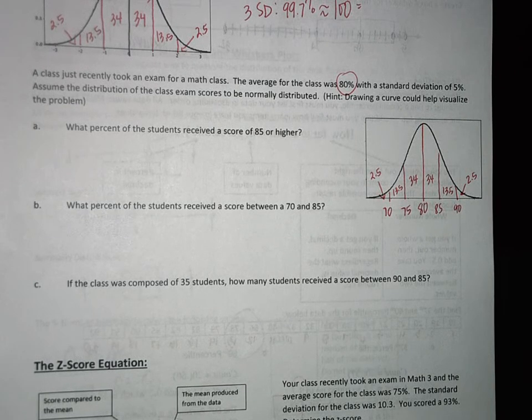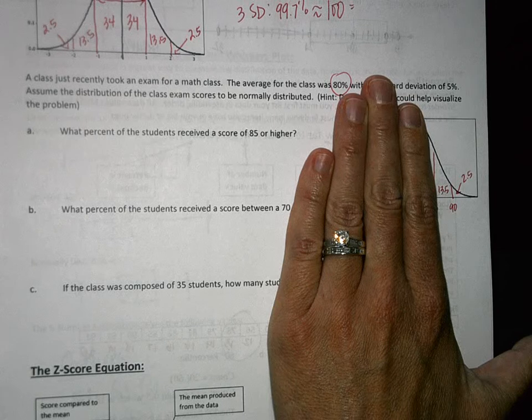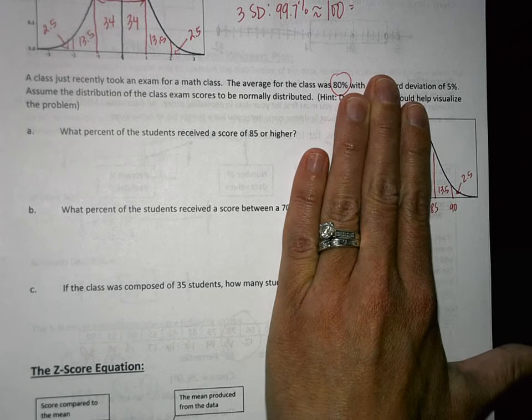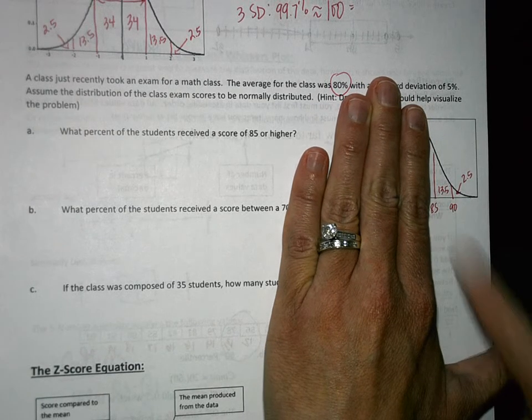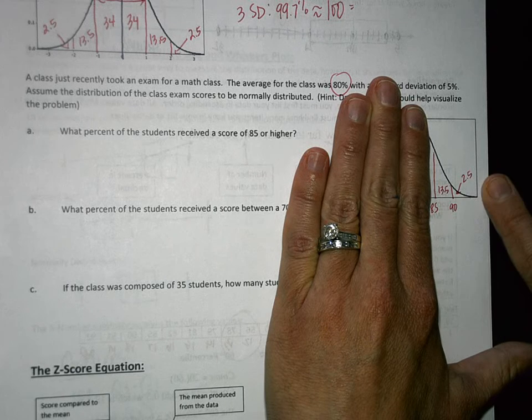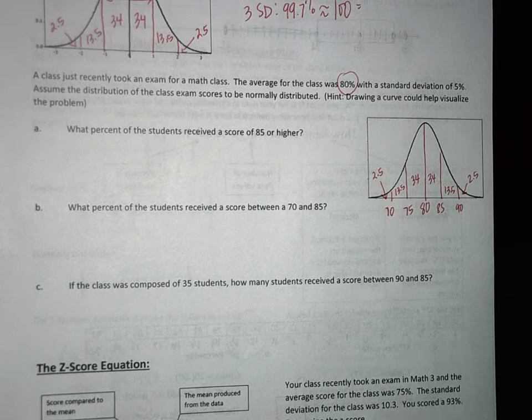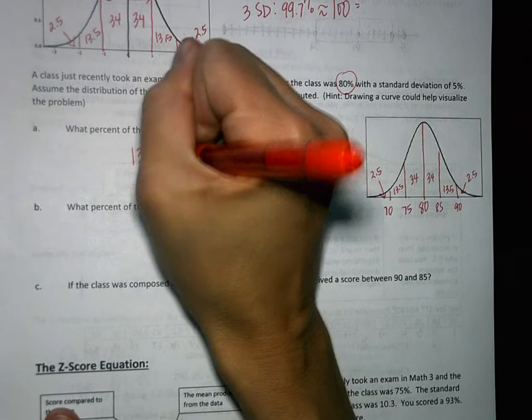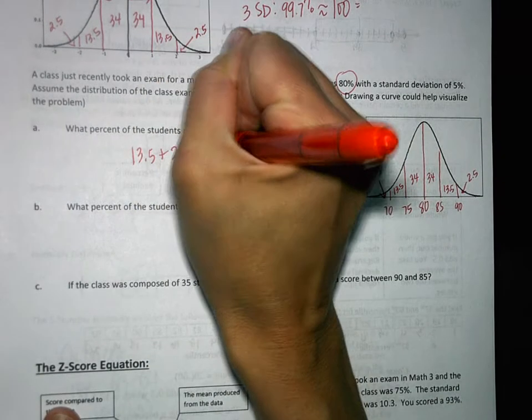Because now each of these questions, starting with A, it asks, what percent of the students received a score of 85 or higher? So all we're doing is, this right here is where 85 is. So you're just adding 13.5 plus 2.5. So what percent? 16%. 13.5 plus 2.5 equals 16%.